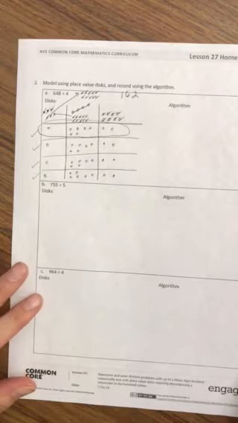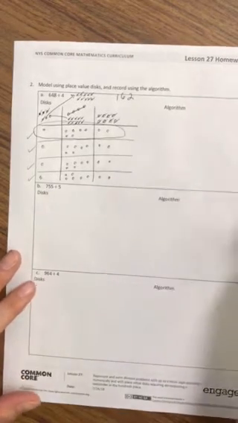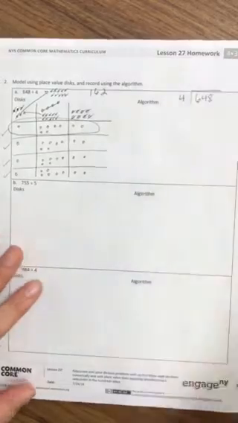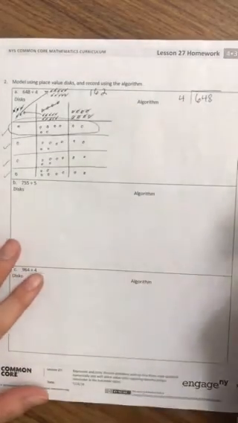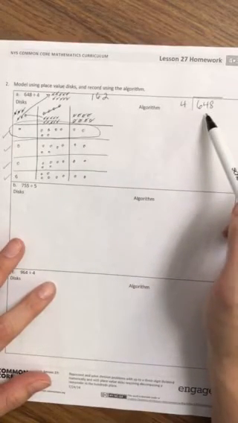In class we said it's just more of a pain in the rear, and the reason we go to an algorithm is because it's a much more efficient way of solving a problem. So I'm now going to go ahead and do the same problem with the algorithm. This is going to help me check my answer, and I'll also point out some connections between the dots and the algorithm.